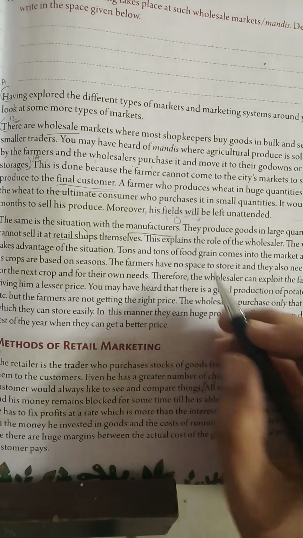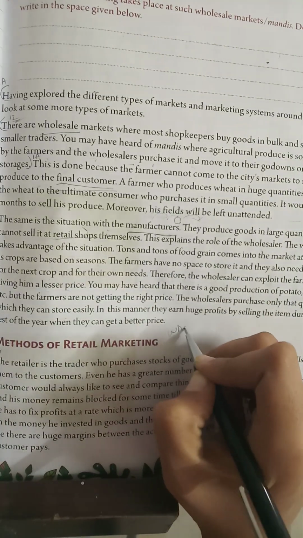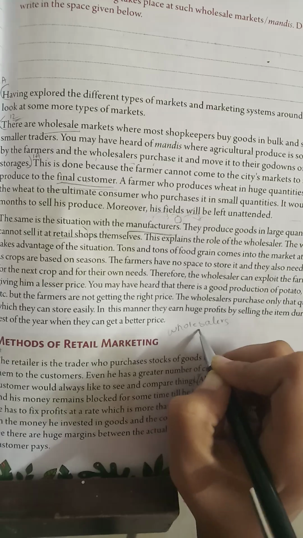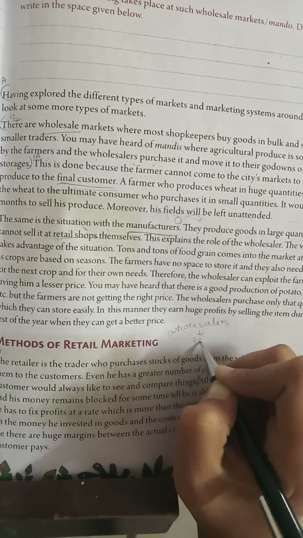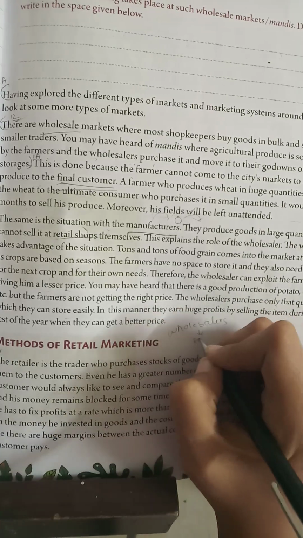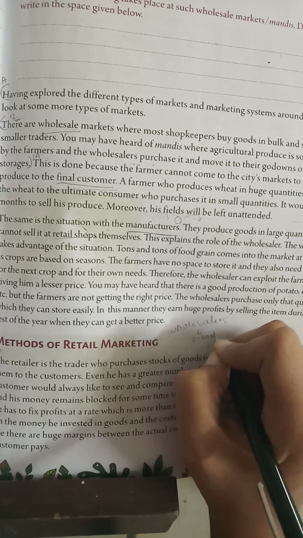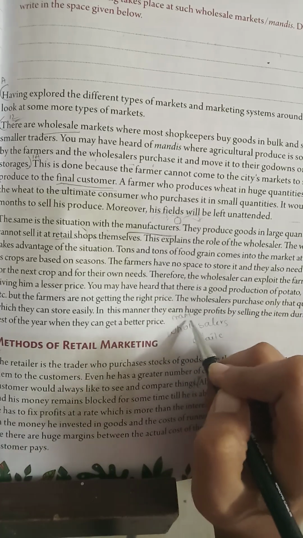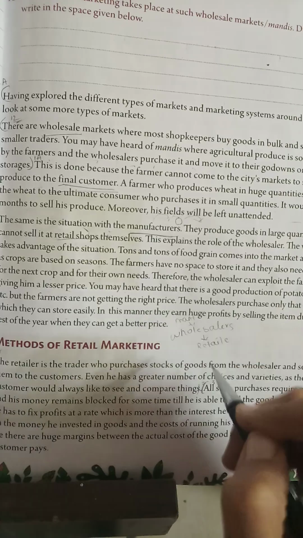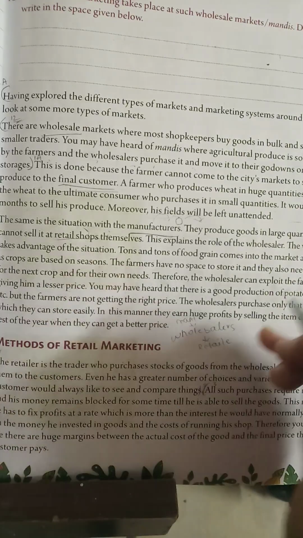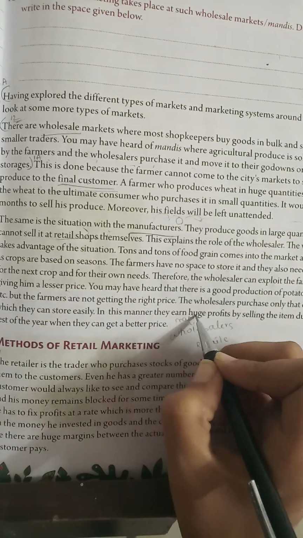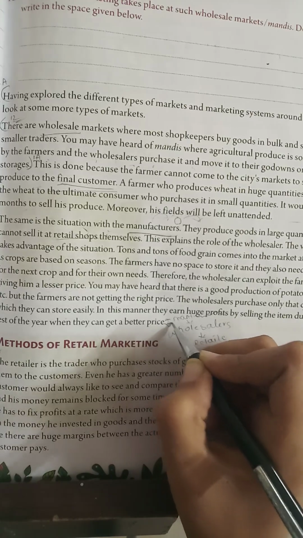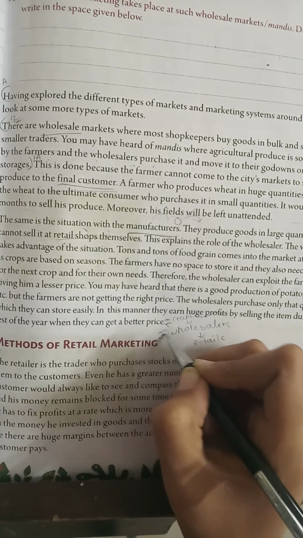So the wholesaler sells the goods to the retailer. Here a chain is coming. The manufacturer sells to the wholesaler and the wholesaler sells to the retailer. As it moves along, the price of the product also increases.